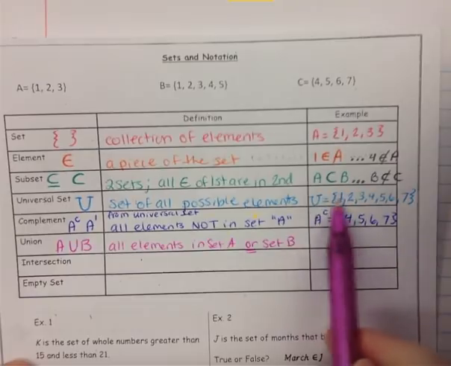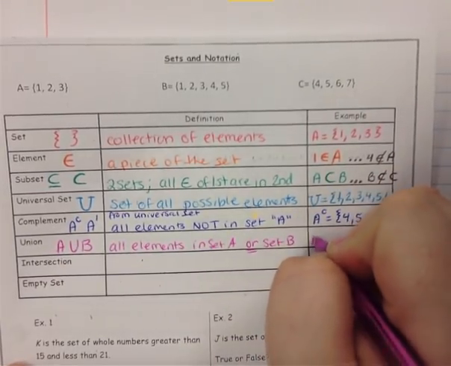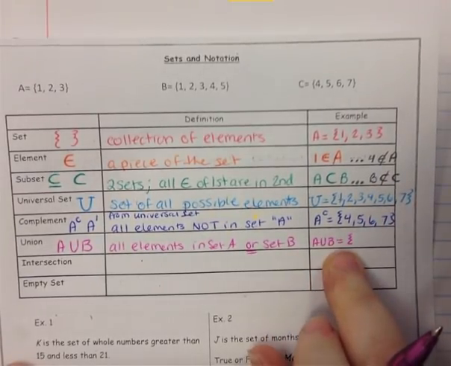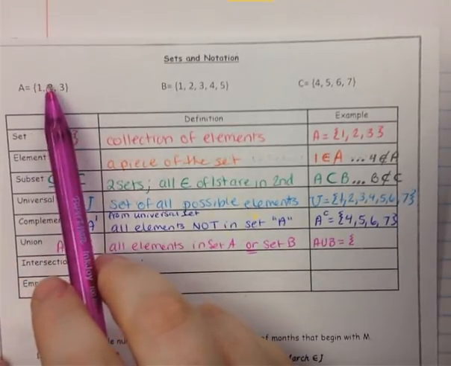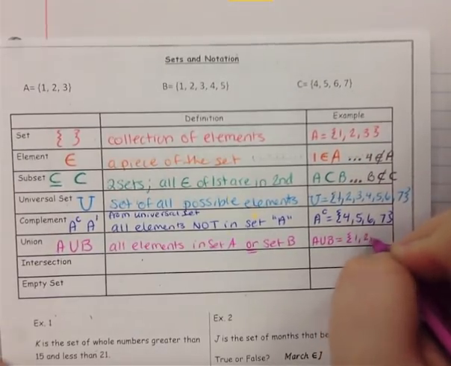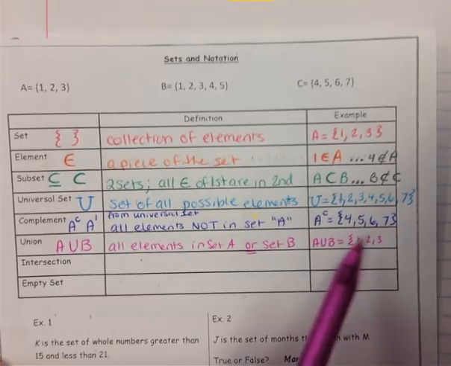It's very similar to a universal set. If I can write it, I'm going to write it. So we would say A union B equals, we're going to have the squiggle bracket. So I can write out any number that's in A: 1, 2, 3. Then I can write out anything that's in B. I don't want to have to repeat them.